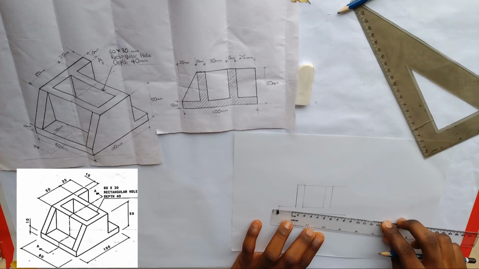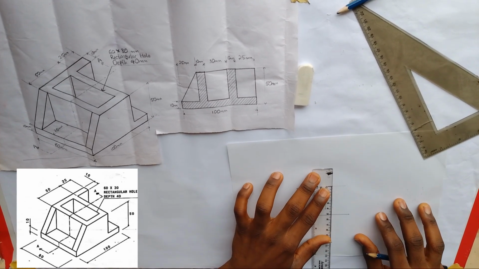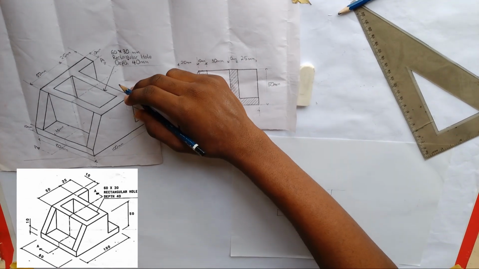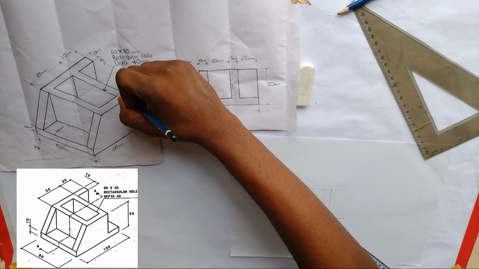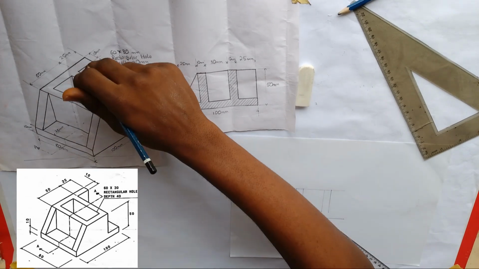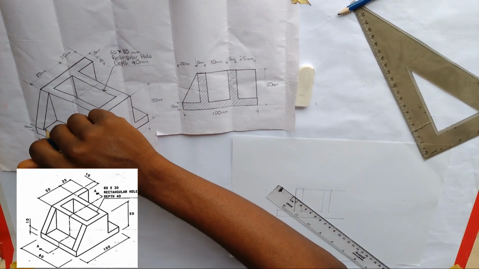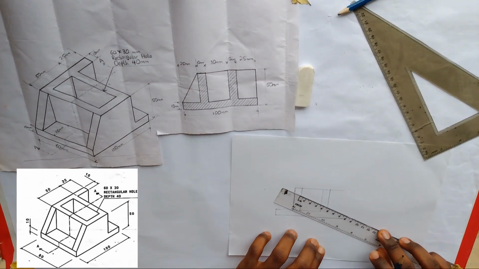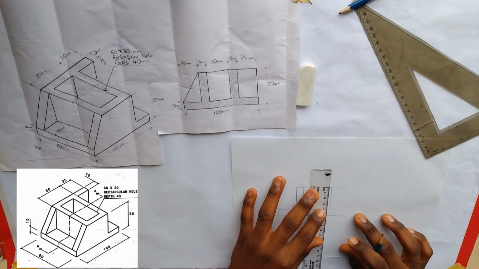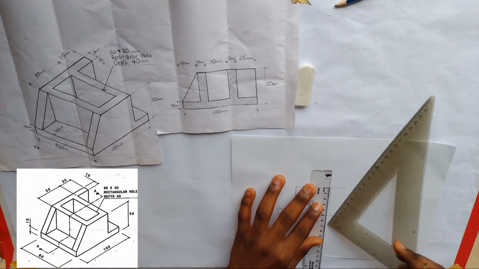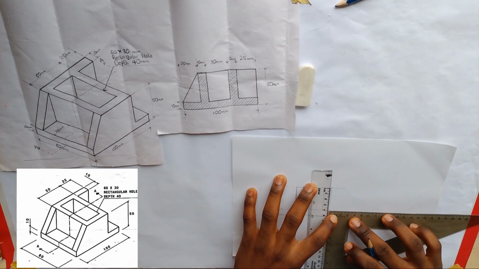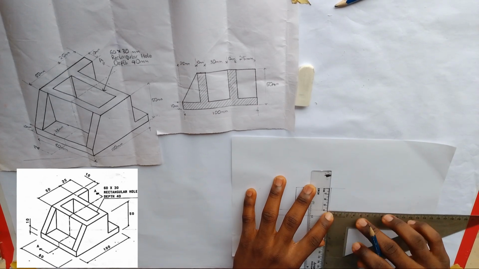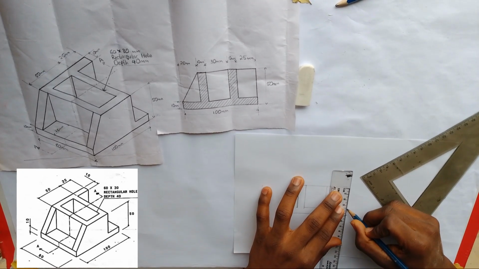So I would measure 40. There's another line here, which is also the same as from here to here. It bears the same distance as from here to here, which is 25 millimeters. It's on the base. I would mark and measure. So I'll draw a horizontal line and end there.